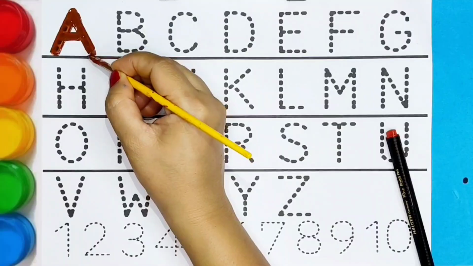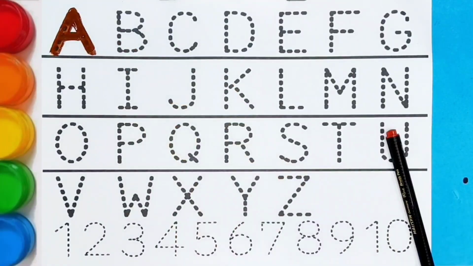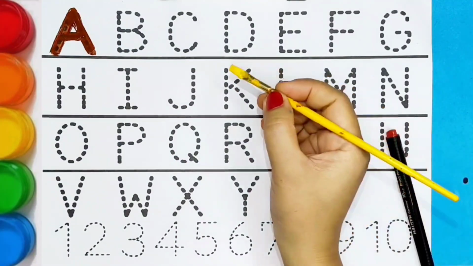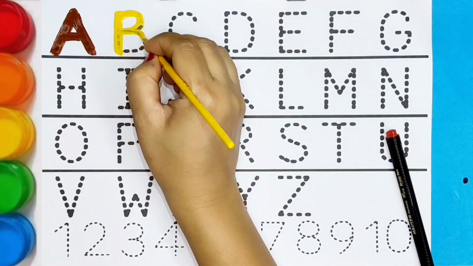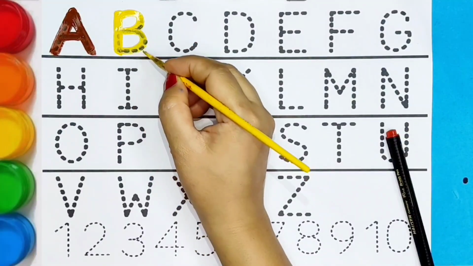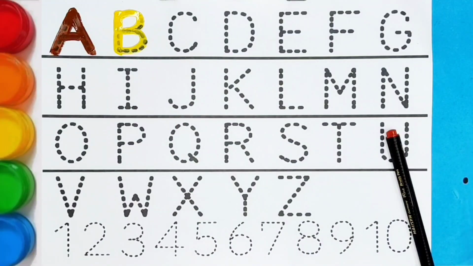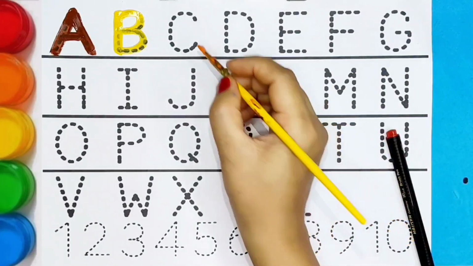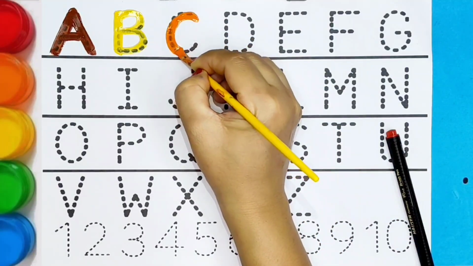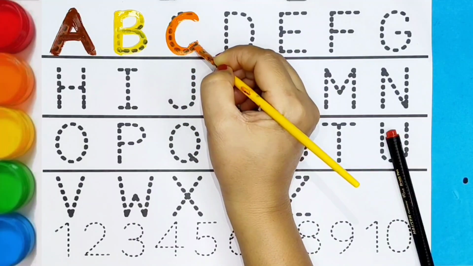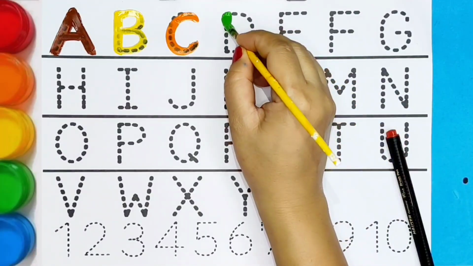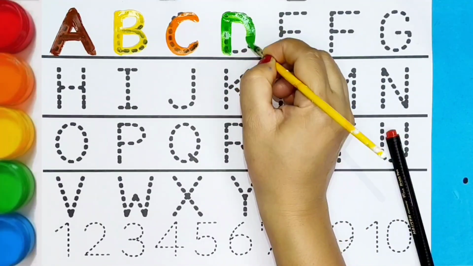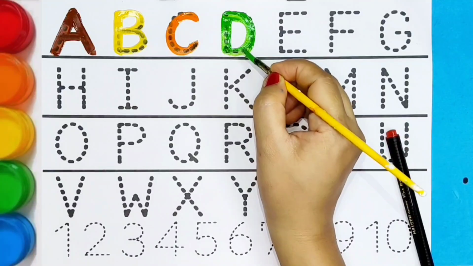A. A for aeroplane. Yellow color. B. B for butterfly. Orange color. C. C for cat. Light green color. D. D for dog.